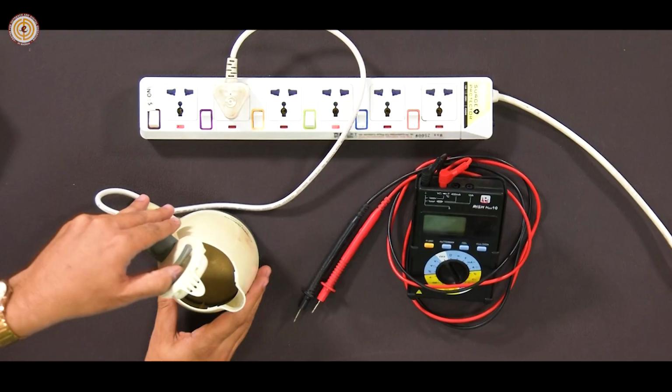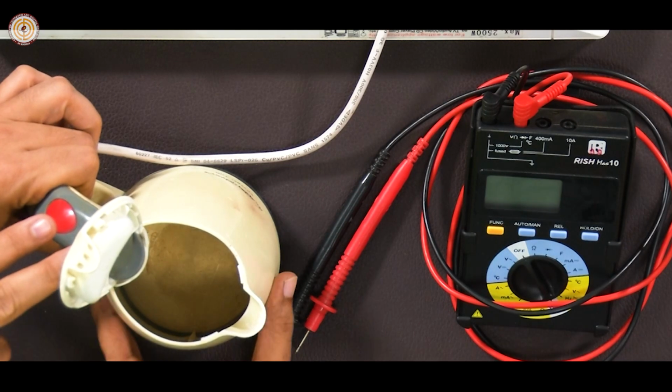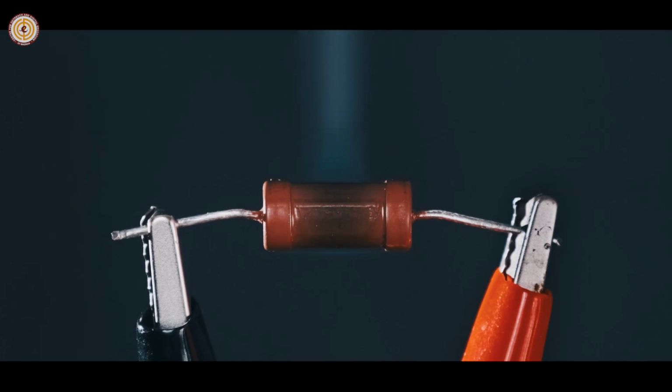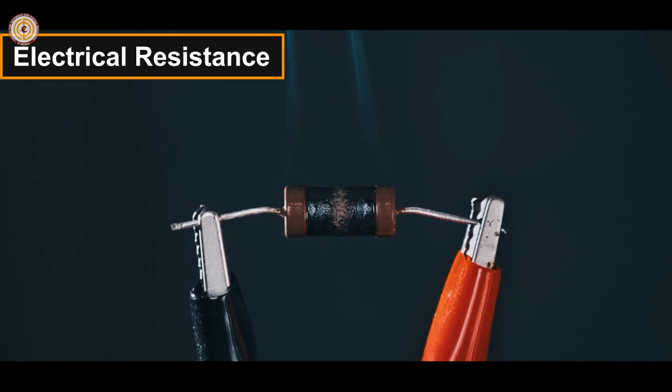Have you ever wondered how a kettle actually works? You put water in there, you connect it to the plug and your water just comes out heated, magically. How does this happen? What is the physics behind this? Well, it's all to do with resistances and we are going to look at that also in some detail.